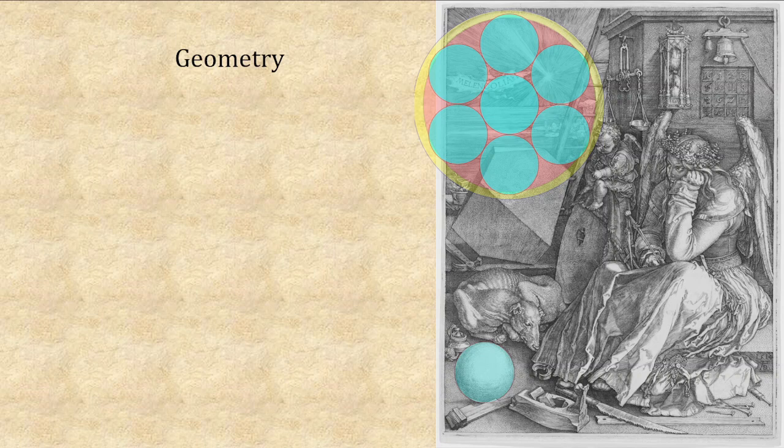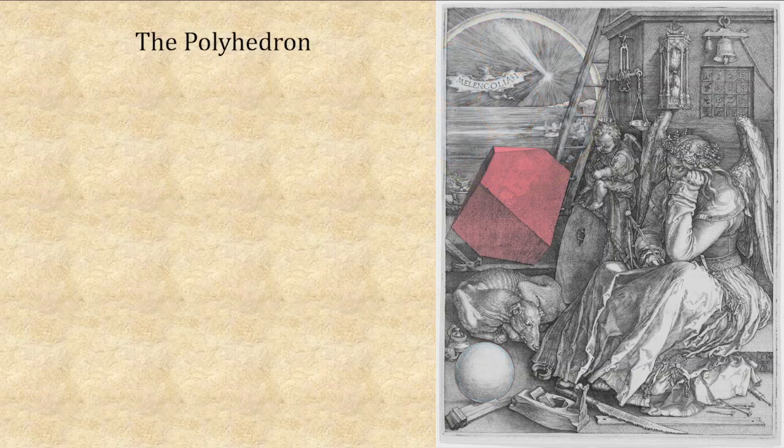From a perspective of geometry, the greatest interest in the picture has always focused on the polyhedron. Technically, this is a truncated rhombohedron. A rhombohedron is a cube that has been skewed, so the faces are no longer square but rhomboid, like a diamond.